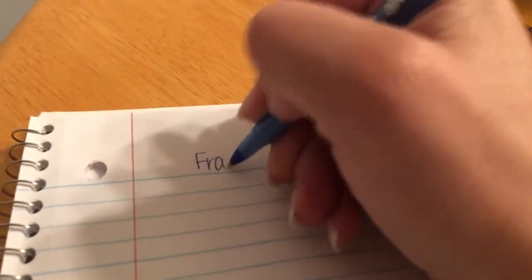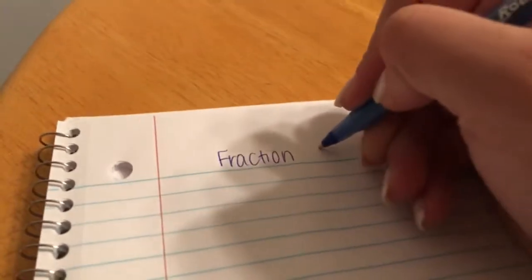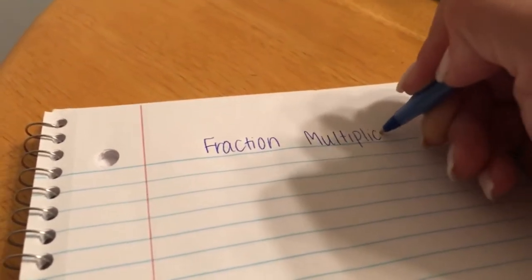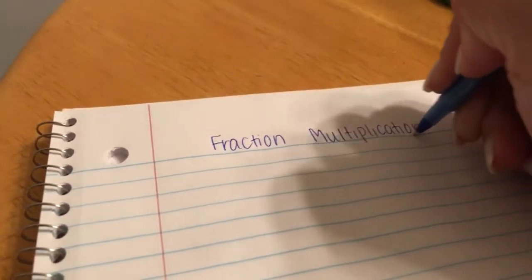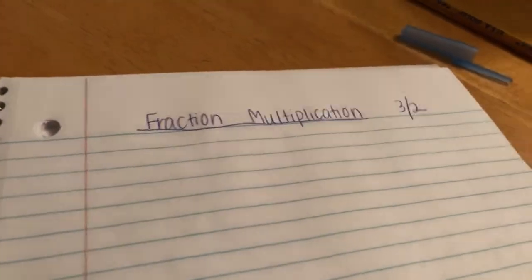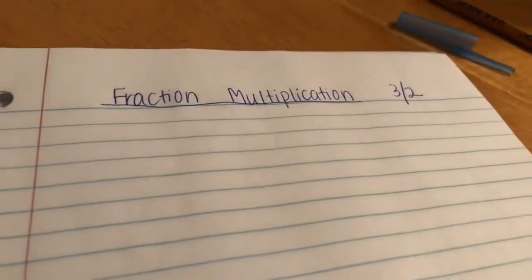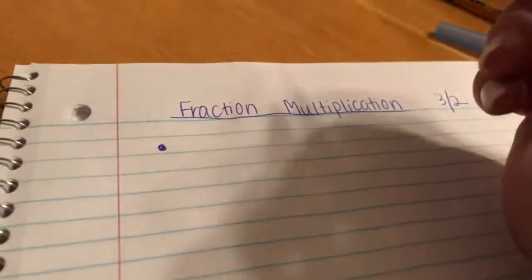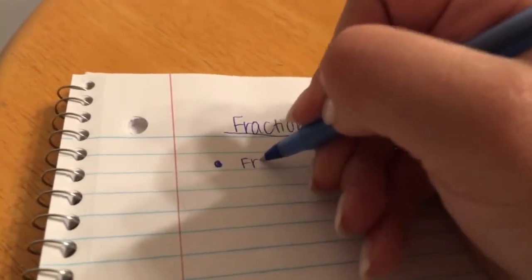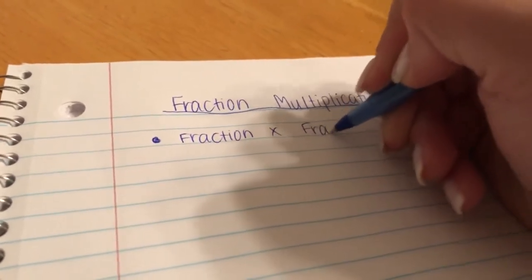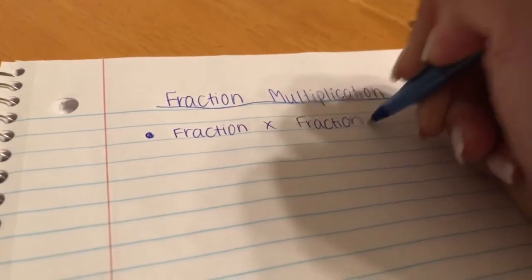I want you to give me a heading that just says fraction multiplication. If at any time I'm writing too fast, if at any time you need me to slow down, just pause the video, and when you're ready, unpause me and let's go. I want to start just with fraction times fraction. So I need you to give me a bullet point. I'm going to put fraction times fraction, and we're going to go from there.